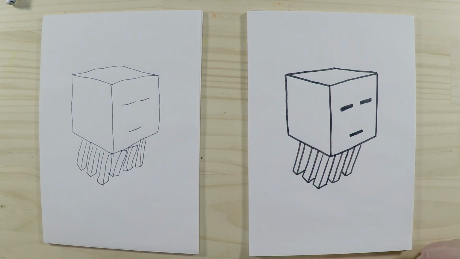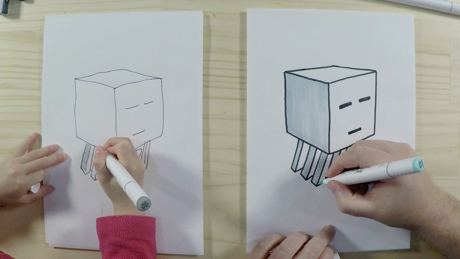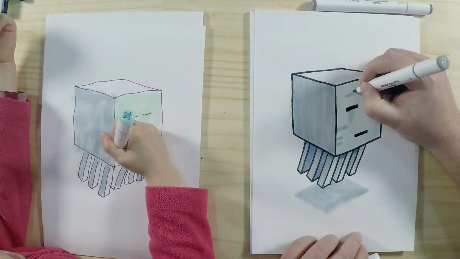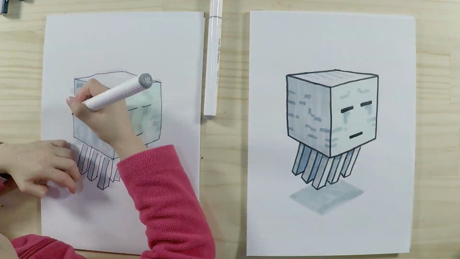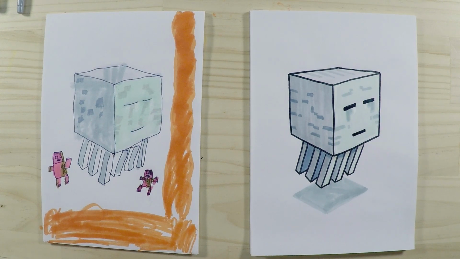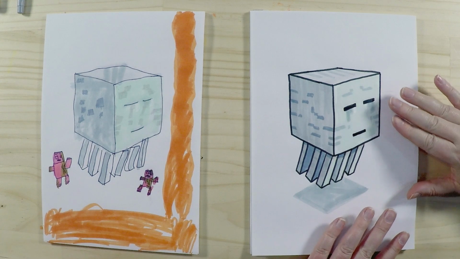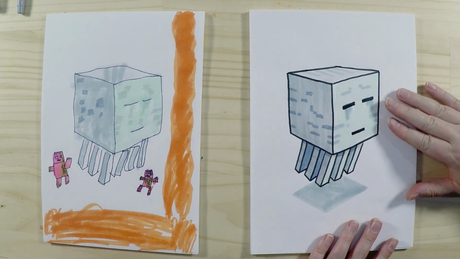So the next thing is to colour in. And we're finished. We're back. We finished colouring in. And it's quite an easy character to colour in because it's very limited colours.